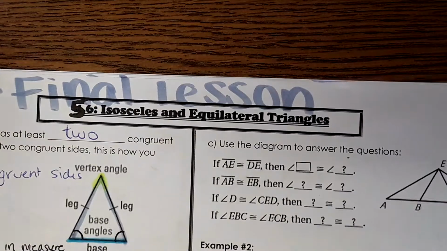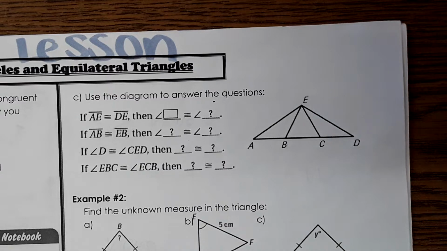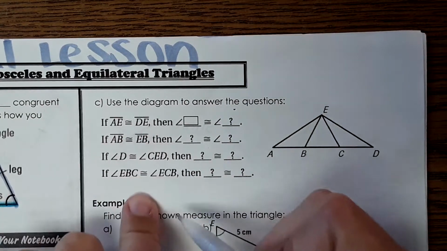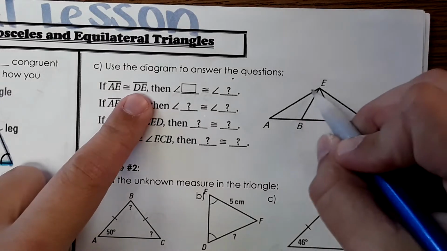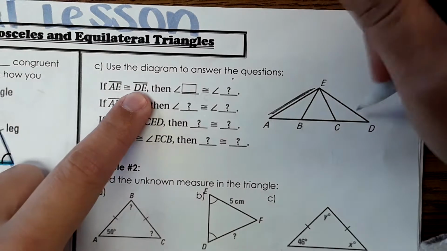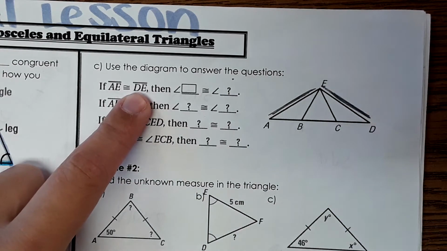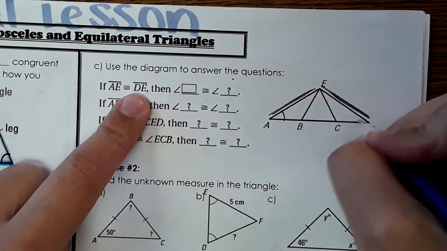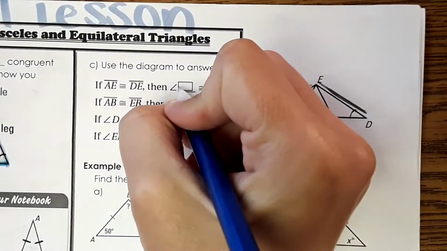Okay, the next example kind of takes it up one notch. There's a little bit more going on here. So we just follow the directions. I'm using pencil so that I can erase what I'm pointing out because it'll ask something a little bit different each time. So it says AE is congruent to DE, so AE is right here, and DE is right here. So the base angles for those two sides would be right here and right here. So I can say that angle A is equal to angle D.